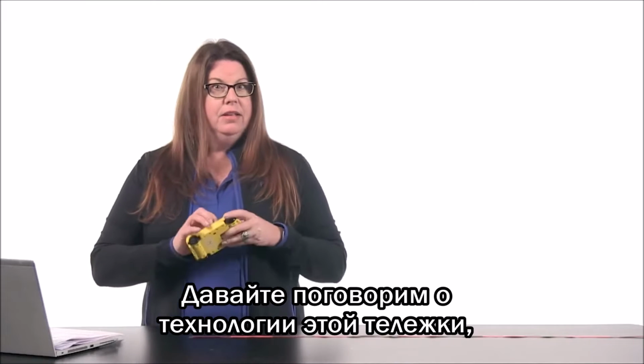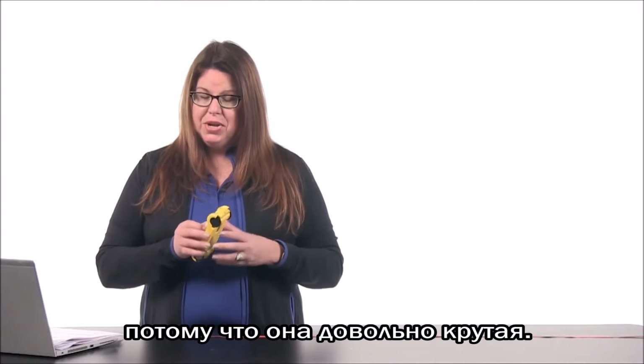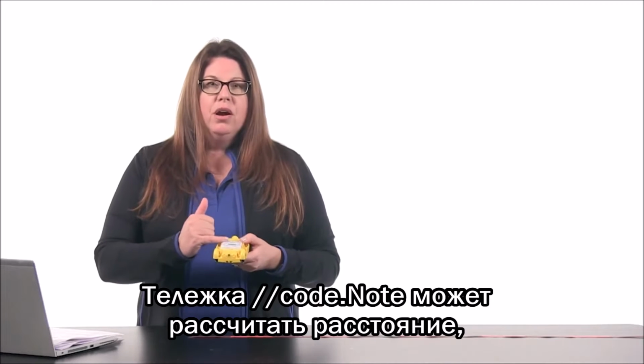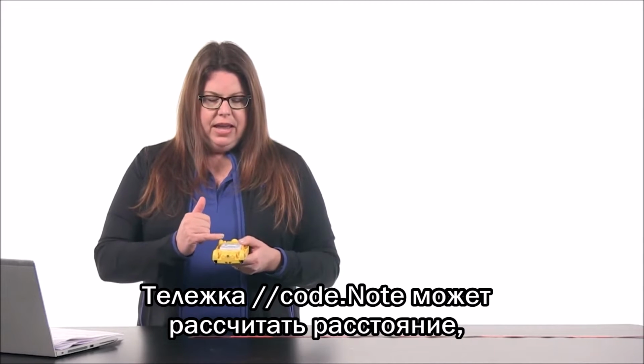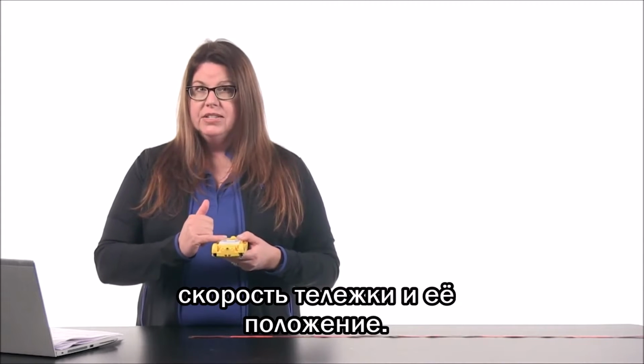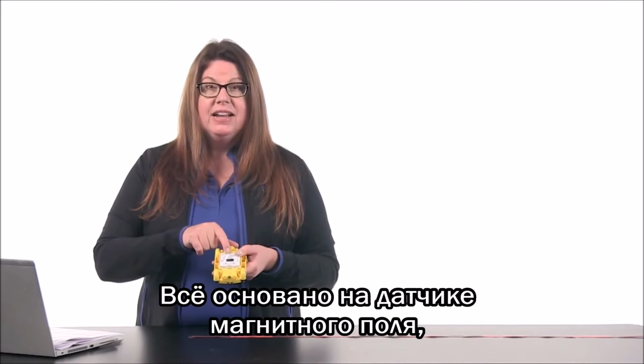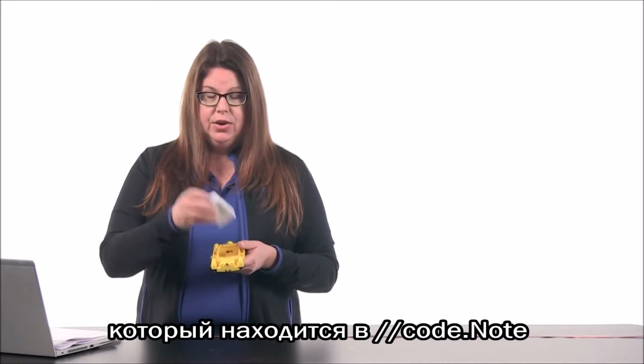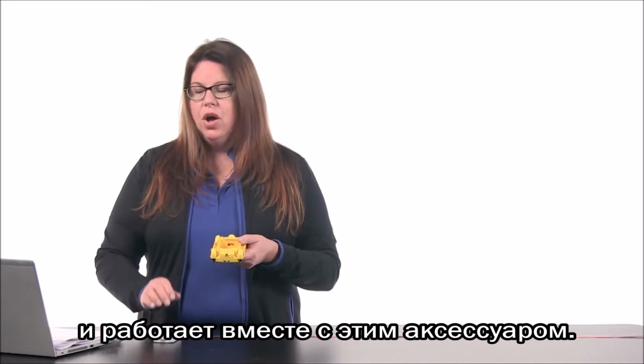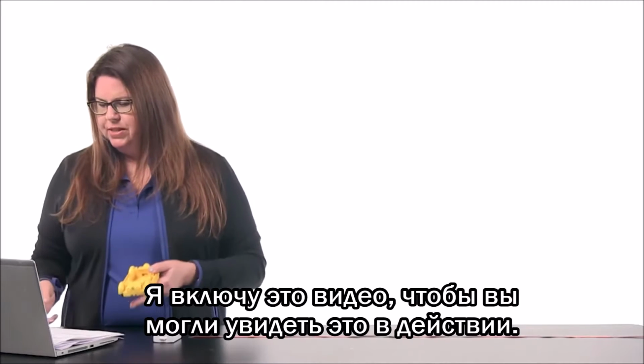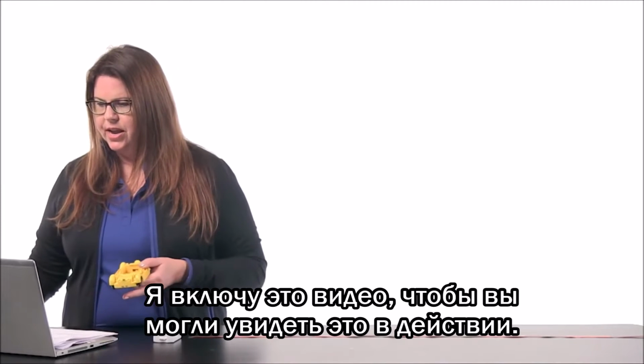Let's talk about the engineering in this vehicle, because it's pretty cool. The code.Node cart can calculate distance and cart position, cart velocity, all based on a magnetic field sensor, which is in the code.Node. And it works along with this device. I'm going to play this video for you so you can see this in action.